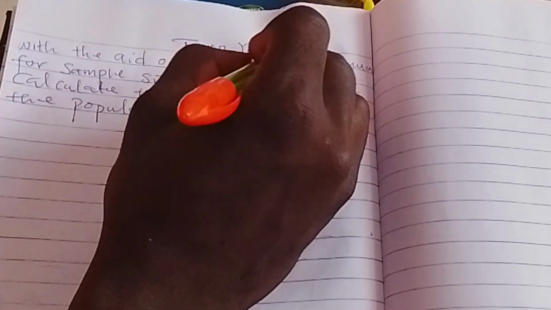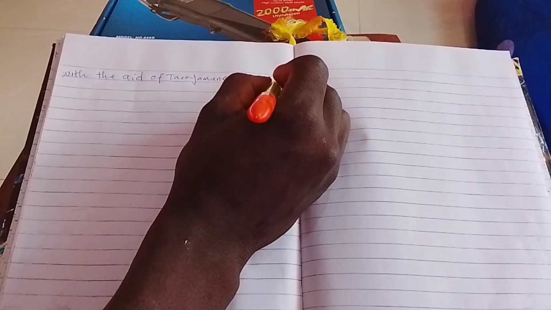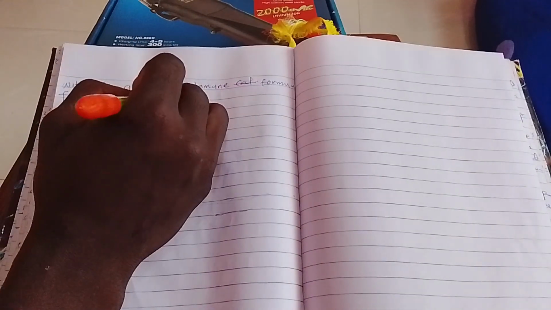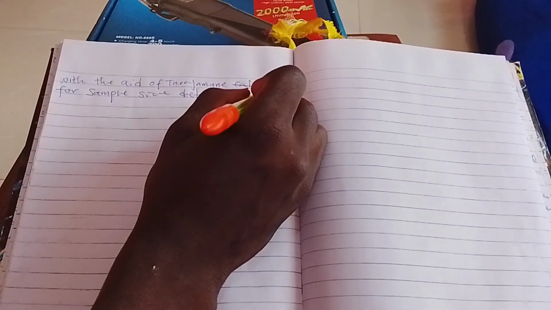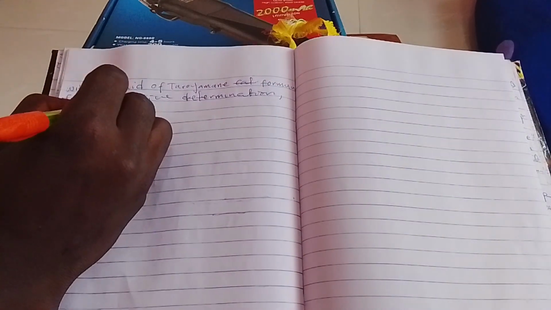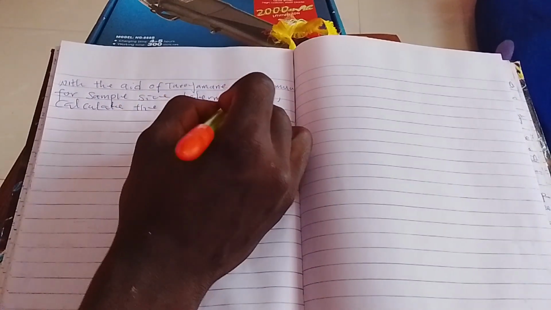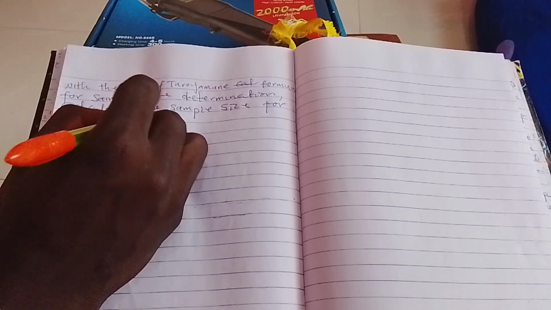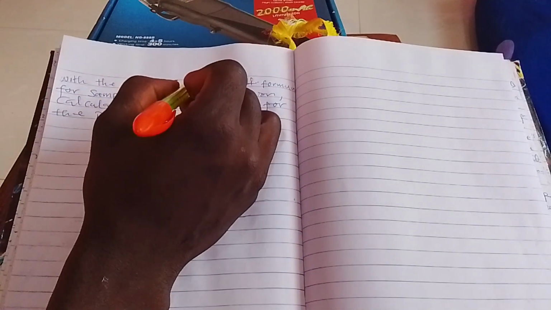If you are given a question like this, for you to use the Taro Yamane calculation formula, maybe the question is: with the aid of the Taro Yamane formula for sample size determination, calculate the sample size for the population of 20,000. Now, this is the formula you are expected to use.